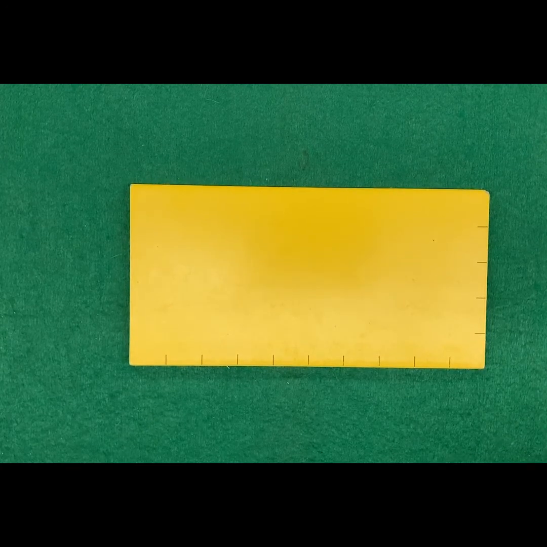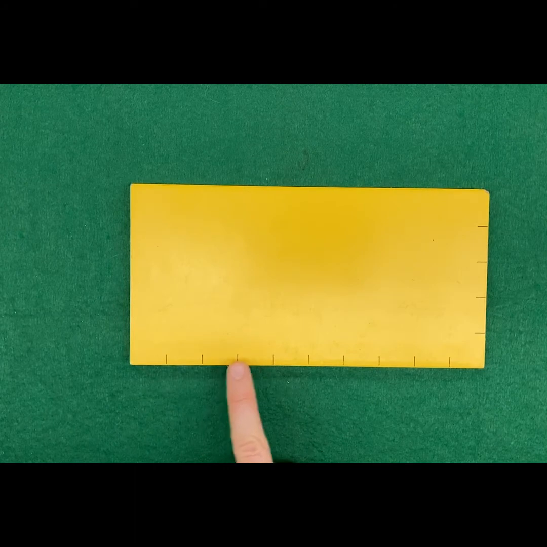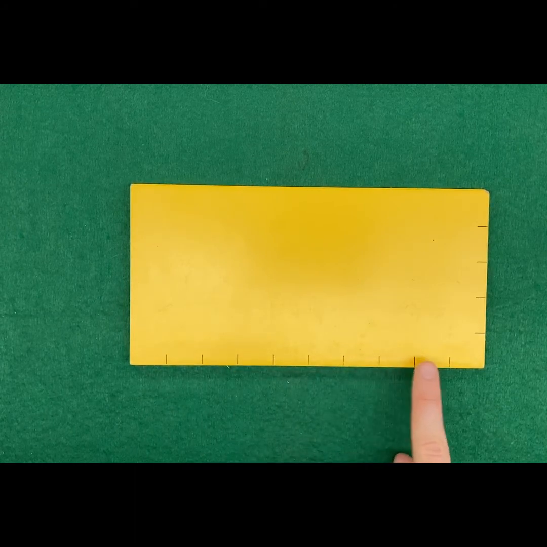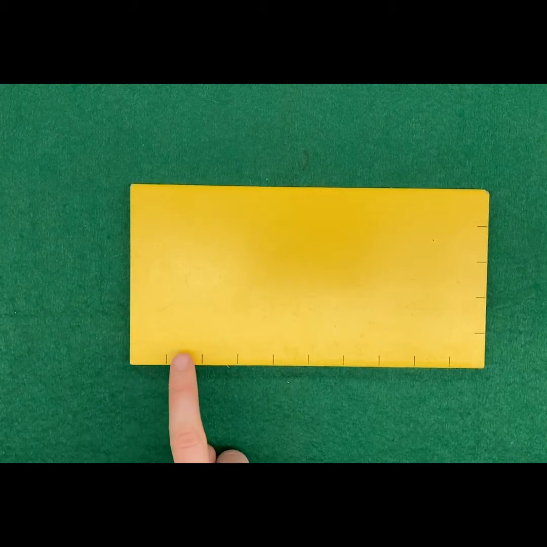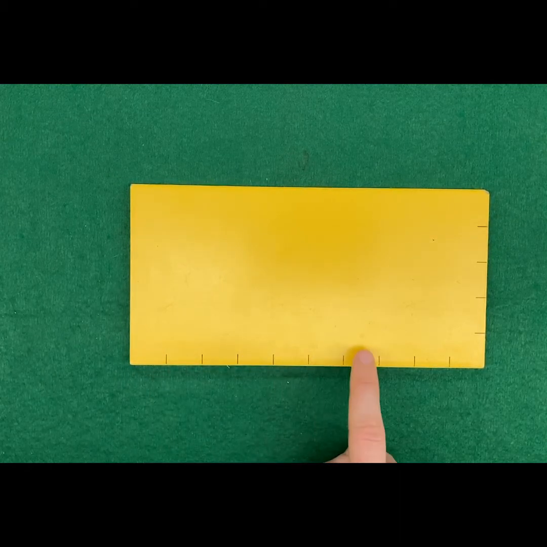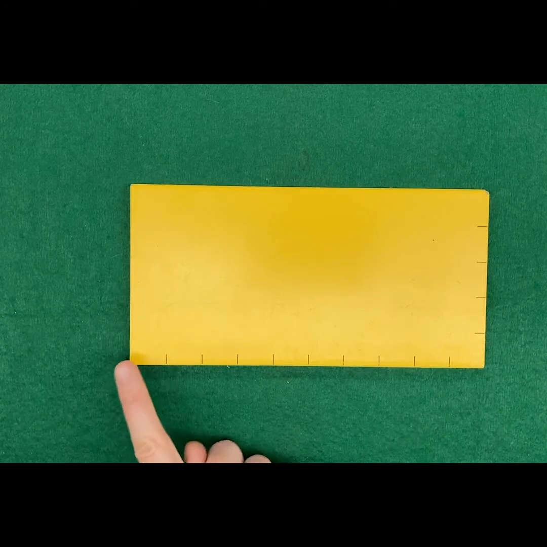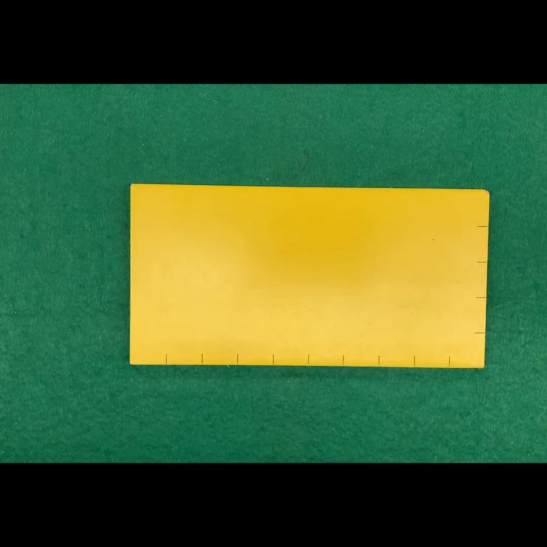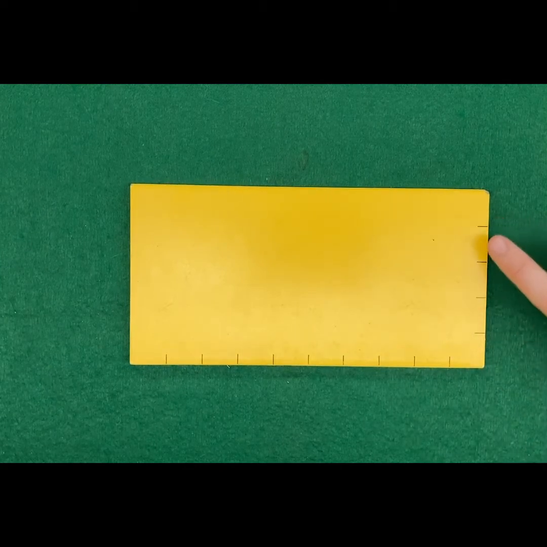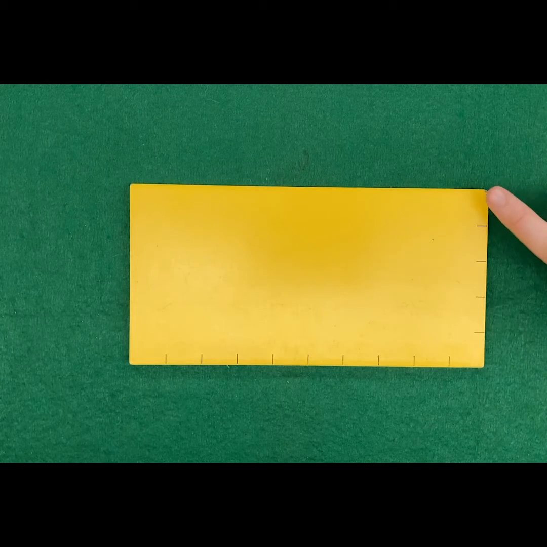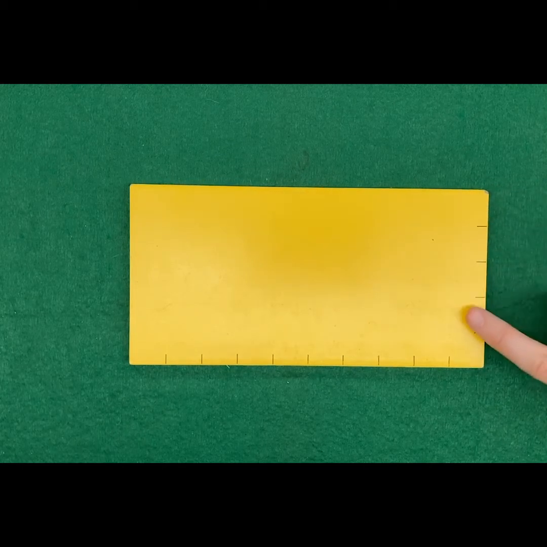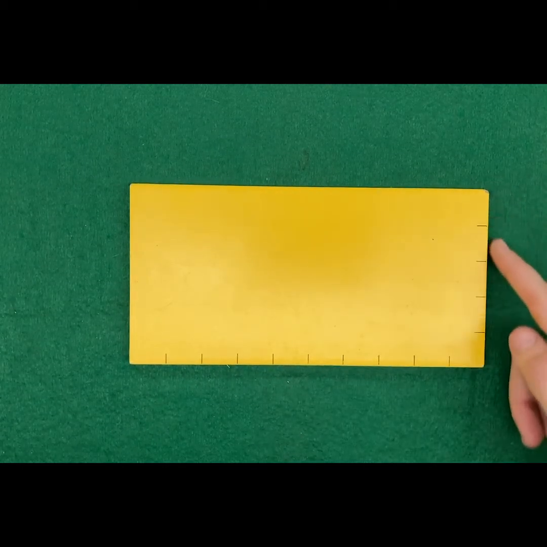And they're about an inch apart. So I have 1, 2, 3, 4, 5, 6, 7, 8, 9. I have 9 tick marks, which means I actually have 1, 2, 3, 4, 5, 6, 7, 8, 9, 10 spaces along the length of my room. And I also have 1, 2, 3, 4 tick marks that are about an inch apart. And that means I have 1, 2, 3, 4, 5 spaces along the width of my room.